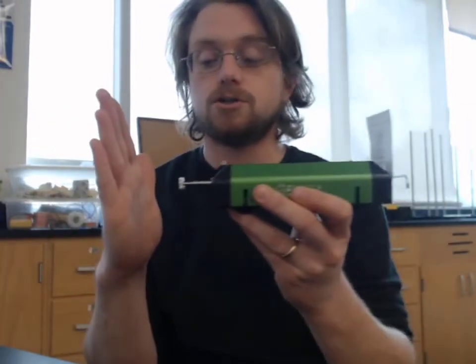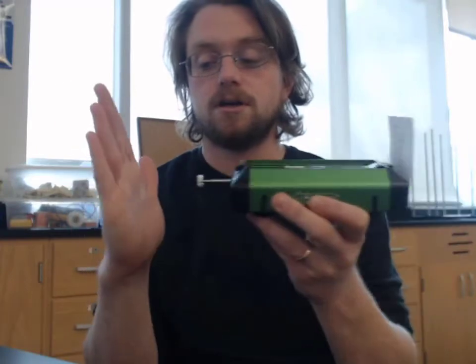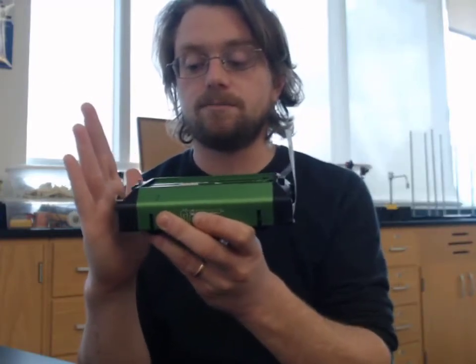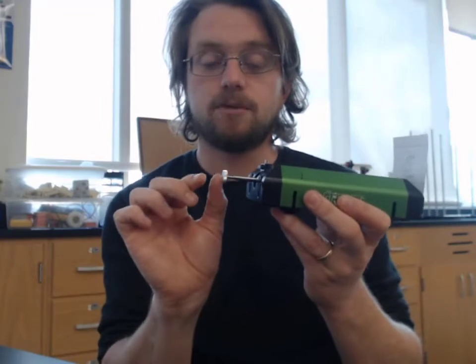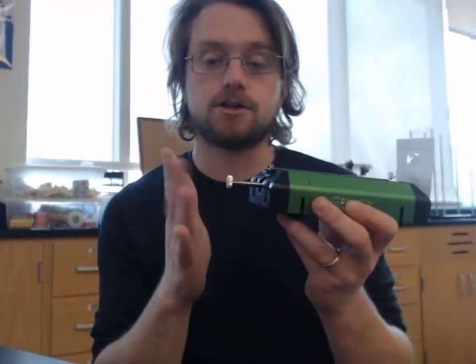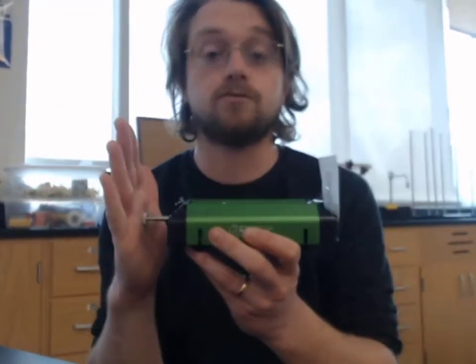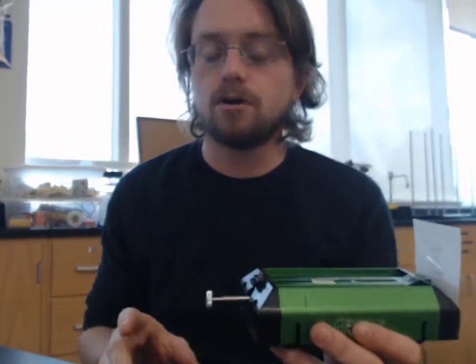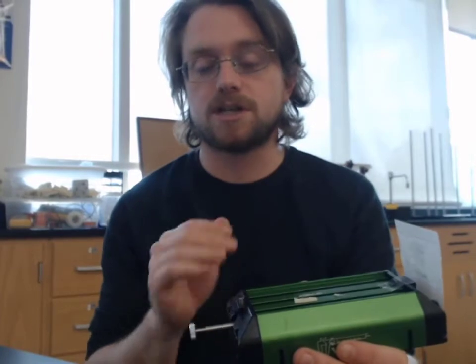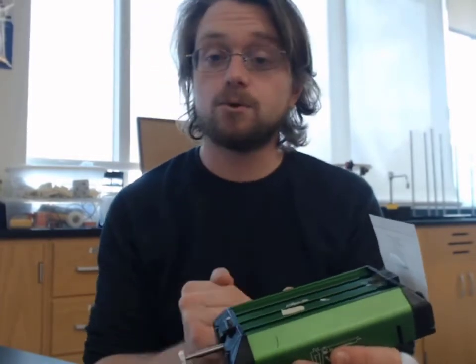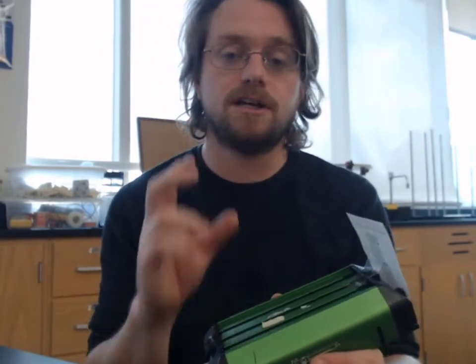Our cart's going to hit spring first onto the force sensor and then bounce back the other way, thereby changing its momentum from being a positive momentum to a negative momentum. And we'll be able to see how much force is acting on our spring when it hits the force sensor. Our force sensor will also tell us for how much time that force was acting on our cart. With that force and that time, we can determine the impulse.